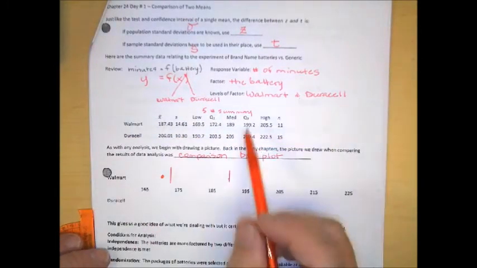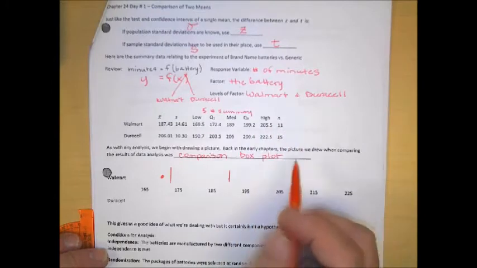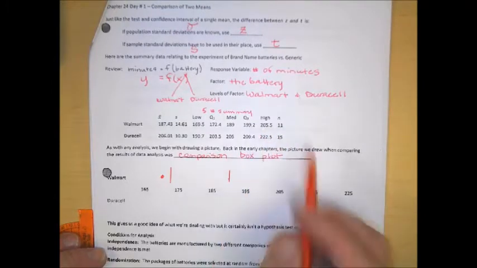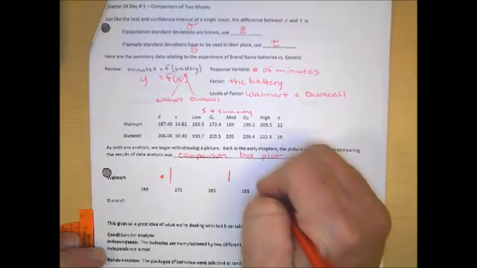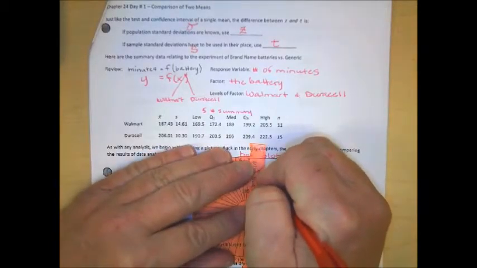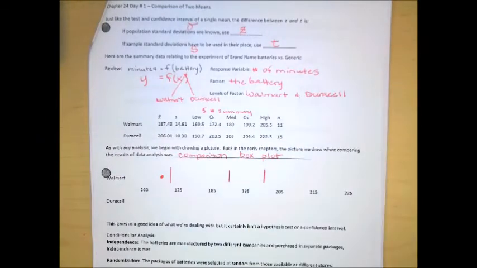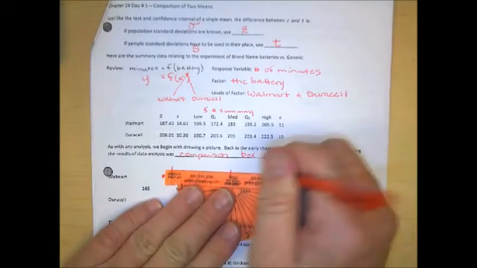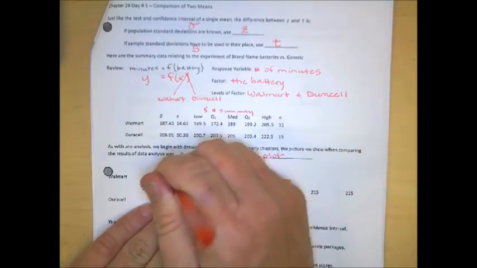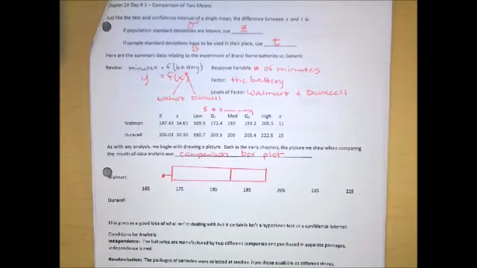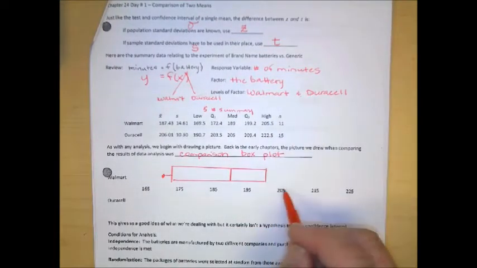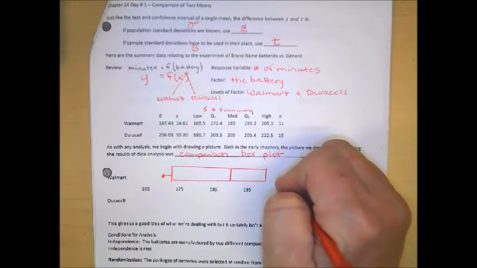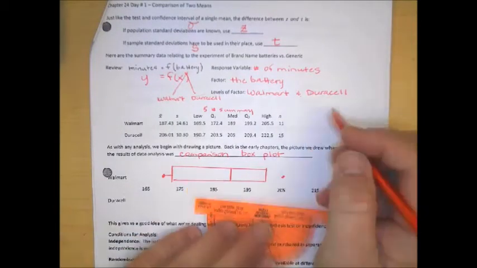The third quartile, 199.2, so almost 200, about right here. So let's see if I can make a decent box out of this. And then the upper whisker, the high is 205.5, basically call it 205 right there. So there's your box and whisker plot for the Walmart trials.